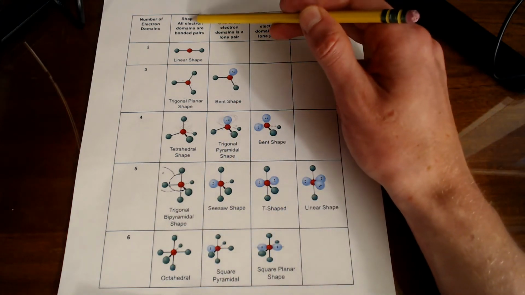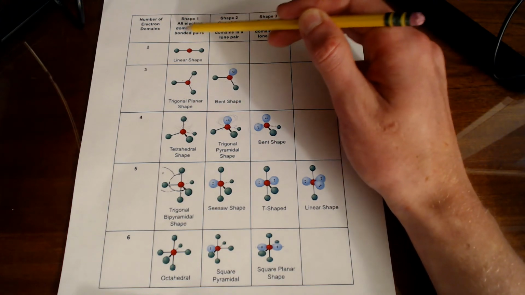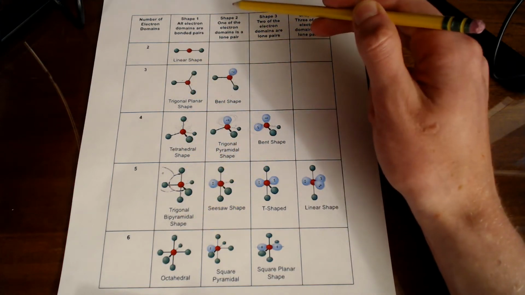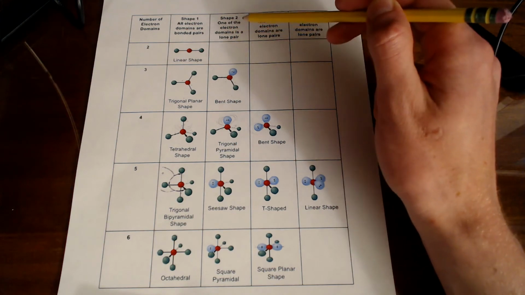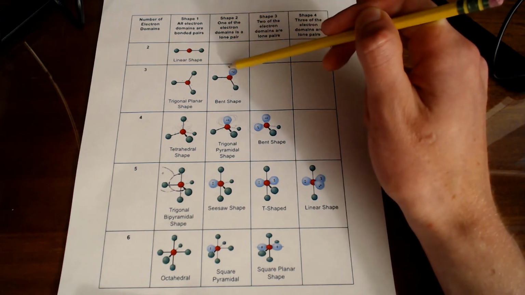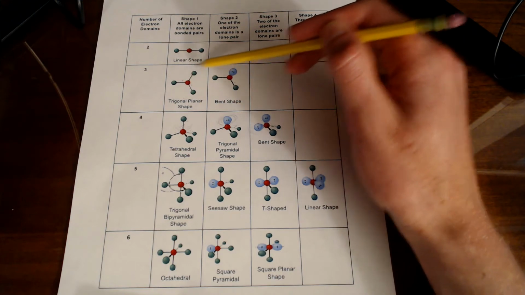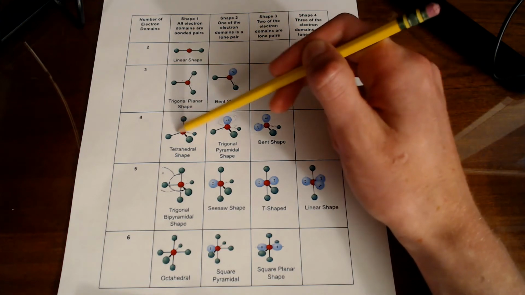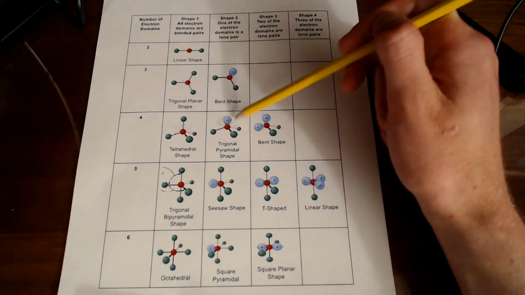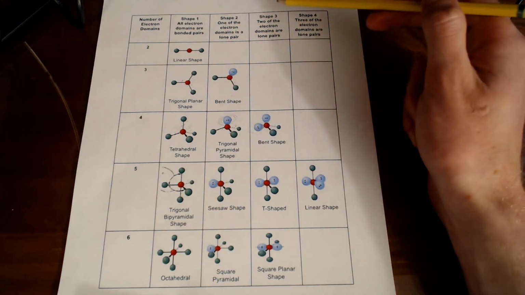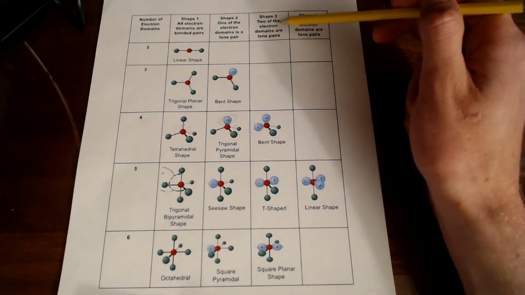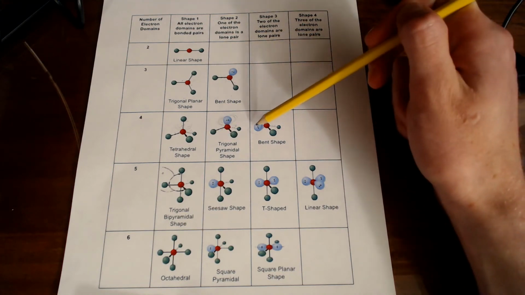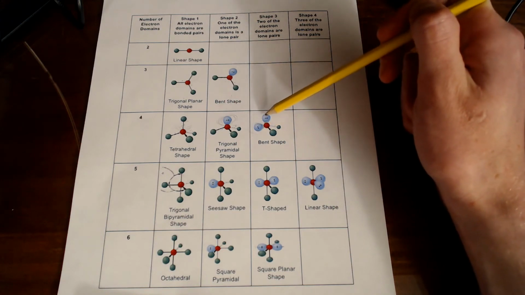For example, in shape 1, all electron domains are bonded pairs, so you do not see any unbonded electron domains. But in shape 2, one of the electron domains is a lone pair. That means one of these bonded electron domains got replaced with an unbonded electron domain, and so on and so forth for each shape. And in shape 3, we have two of the electron domains that are lone pairs. So that means another bonded electron domain got replaced with an unbonded electron domain. So now we have two instead of one.